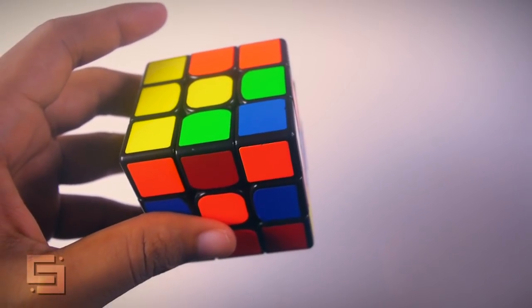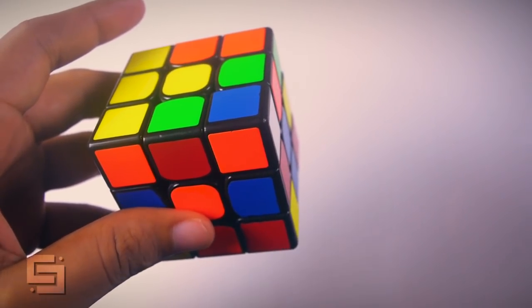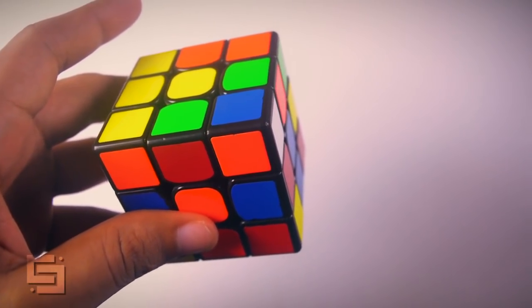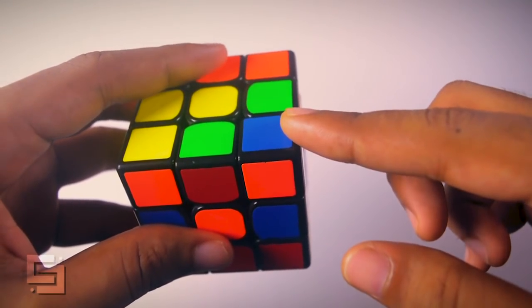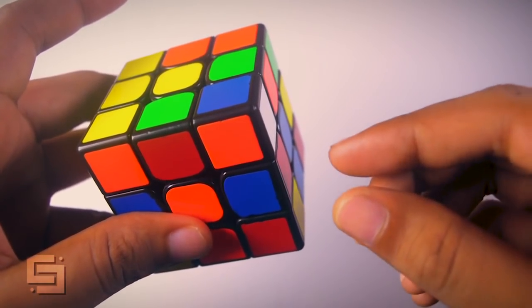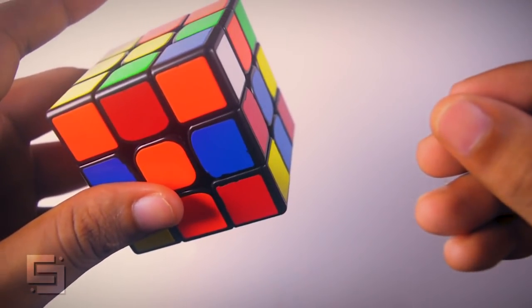Now you may question, how do you keep track of if you have to rotate or if you don't have to rotate? And the way I approach that is, if I have the non-matching case, then I always make sure that the corner is on top of where it needs to go.